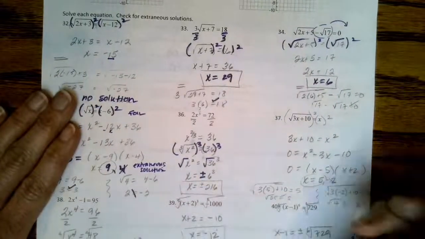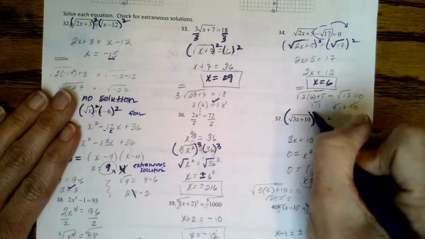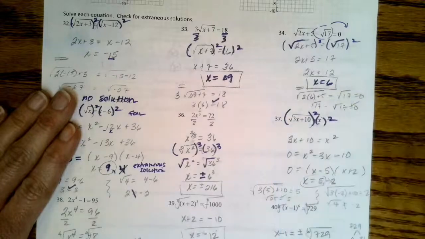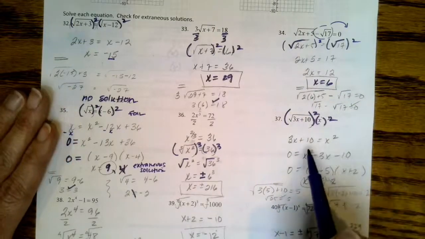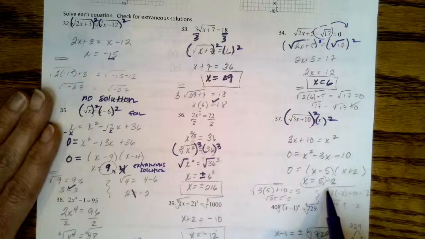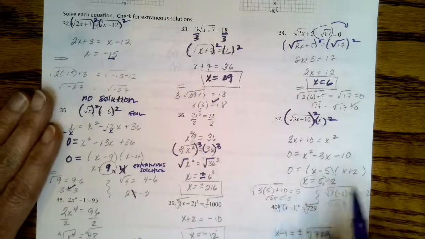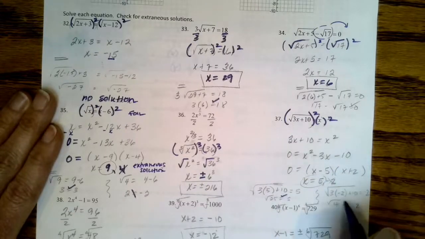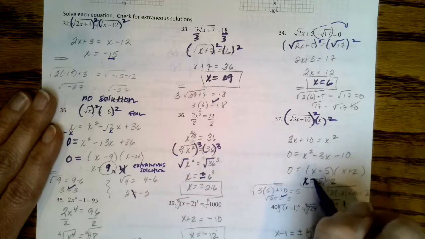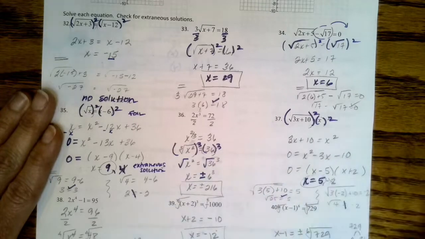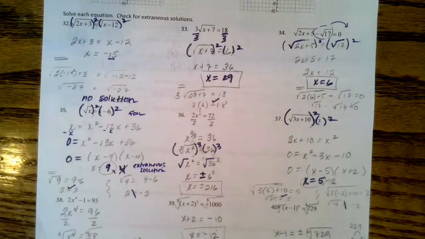Number 37, my first step was to go ahead and square both sides, leaving me with a quadratic that I could factor, and this one checks, this one does not, so I end up with x is equal to 5, because negative 2 is an extraneous solution.